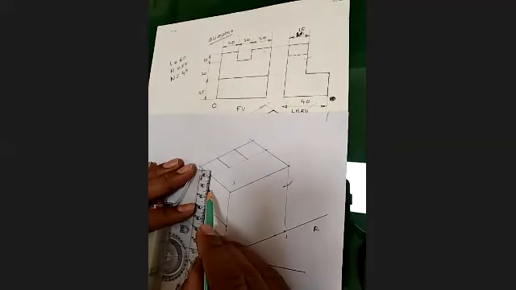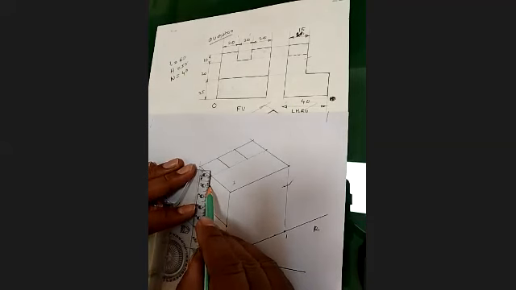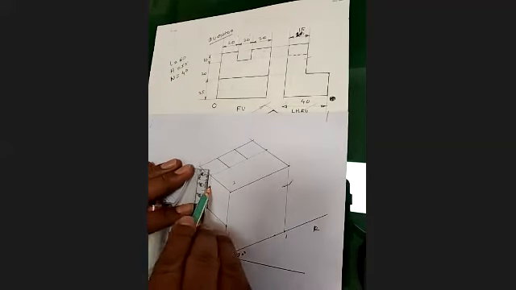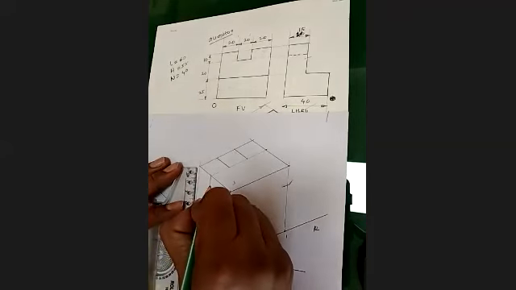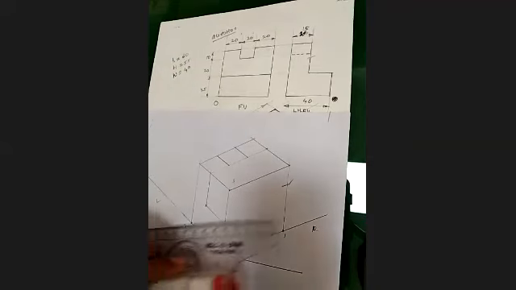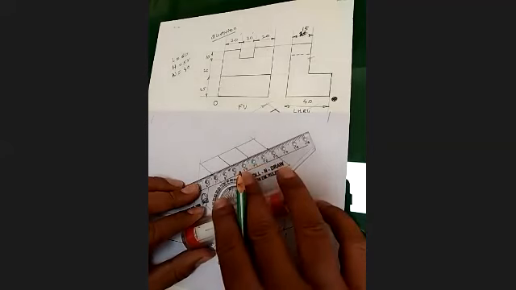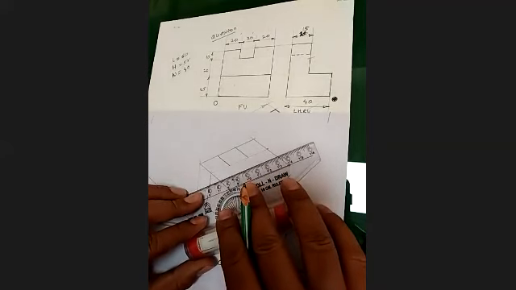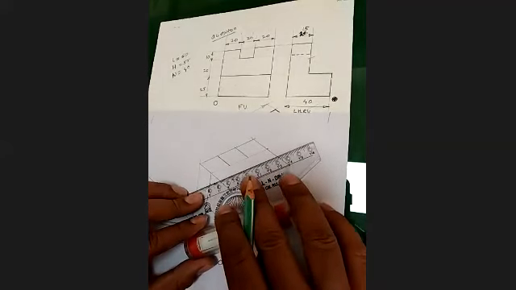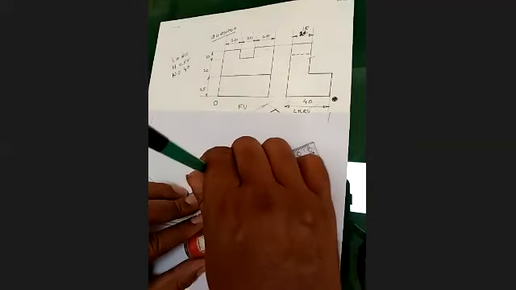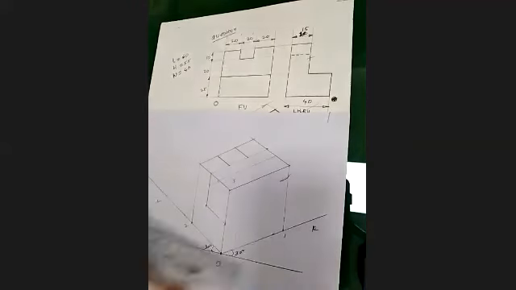So from here, I will take 10 millimeter on this vertical axis. Once I get the 10 millimeter here, I can draw a line parallel to the right axis through this point number 10, right? Leave it.